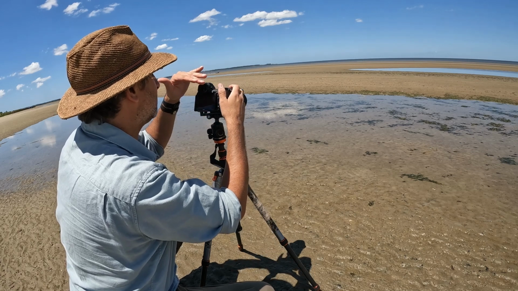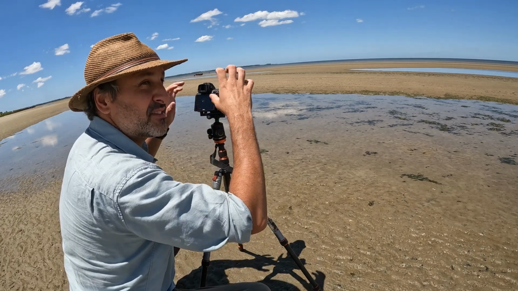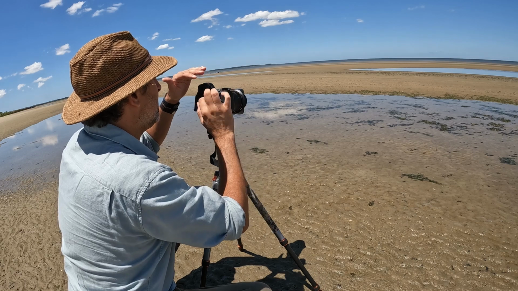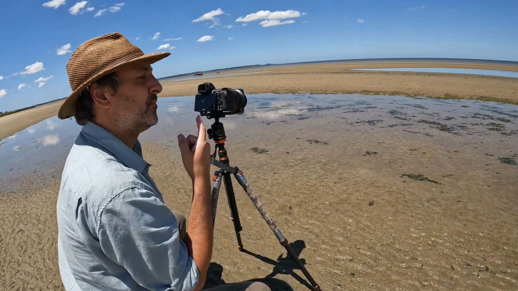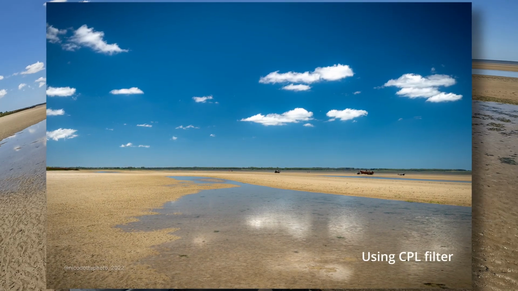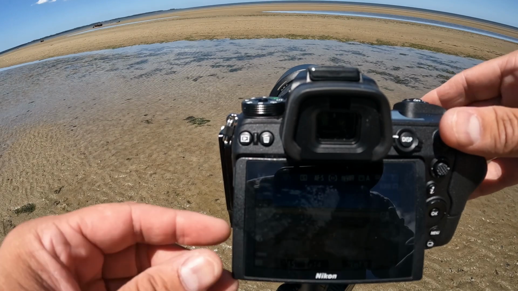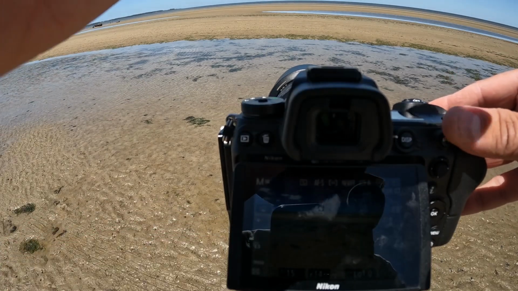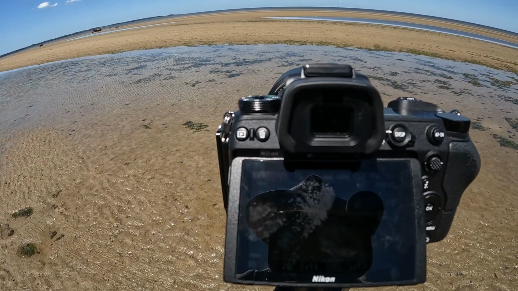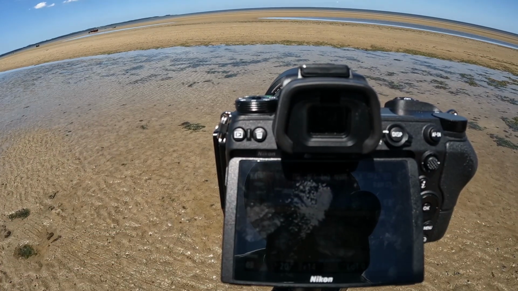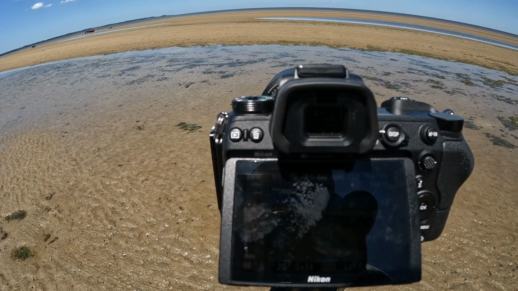I set the camera to a 2 second timer so I cannot get shake from pressing the button. So I put it here and go 1, 2, 3. So here I am going to take some pictures. I don't know if you can see my screen here. Okay, so what I am going to do here is use the water in the bottom so I can get a reflection there. I also have a CPL filter.